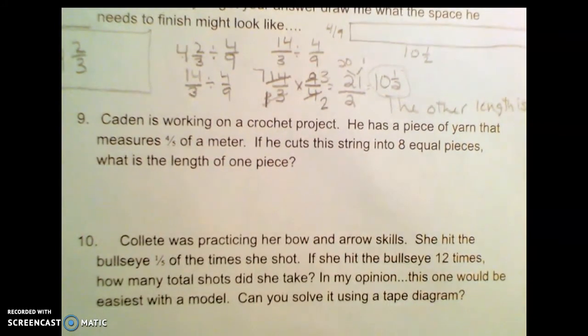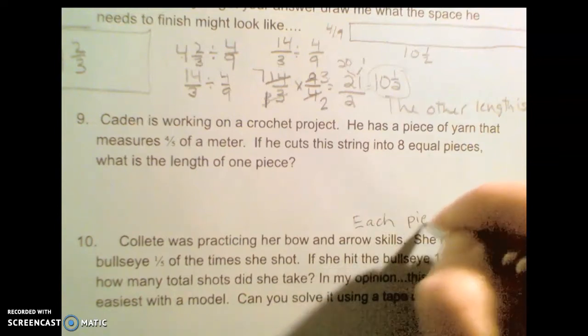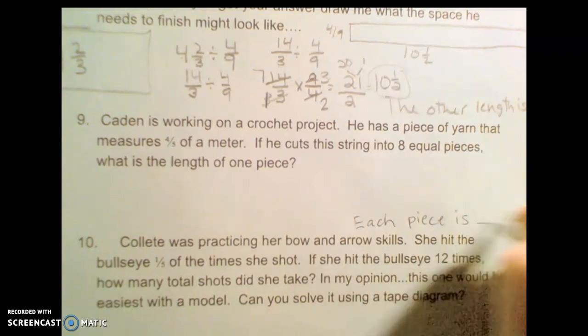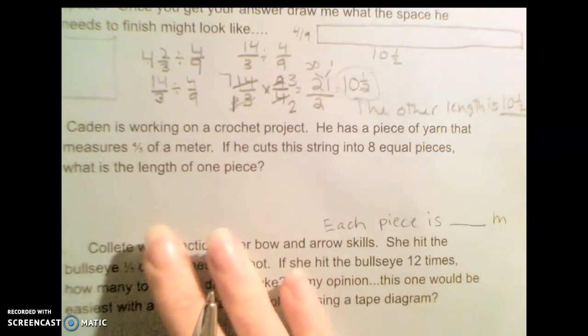So Caden is working on a crochet project. He has a piece of yarn that measures 4/5 of a meter. If he cuts this string into 8 equal pieces, what is the length of one piece? So first thing I want to do is write my answer statement. What is the length of one piece? Each piece is blank meters. You can't see my M there.